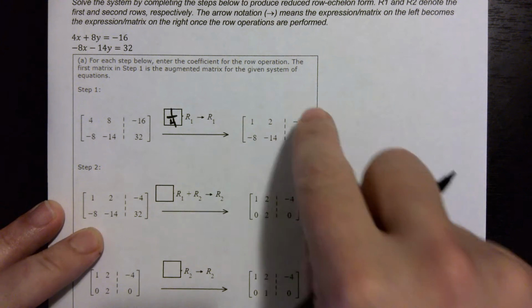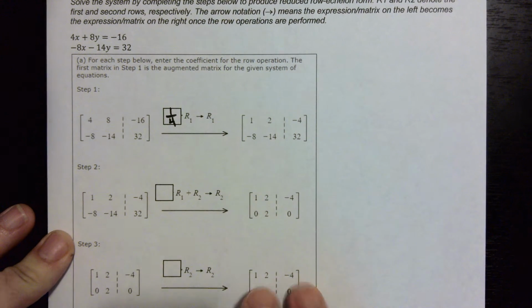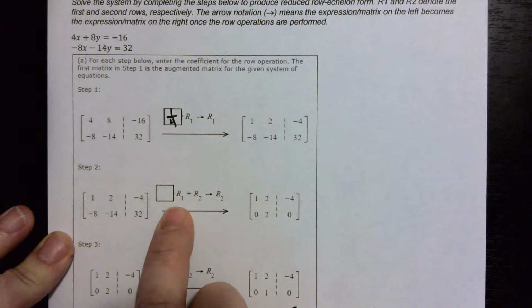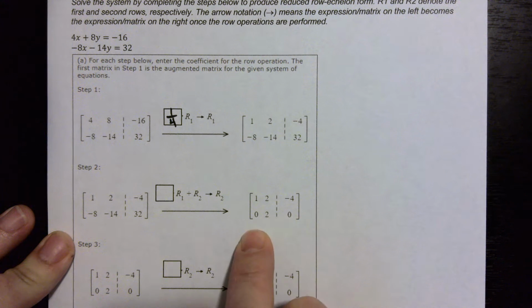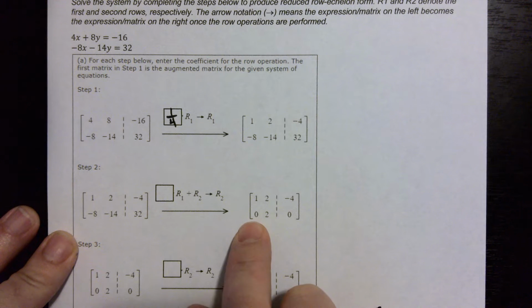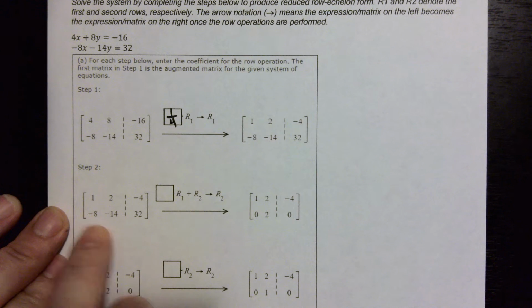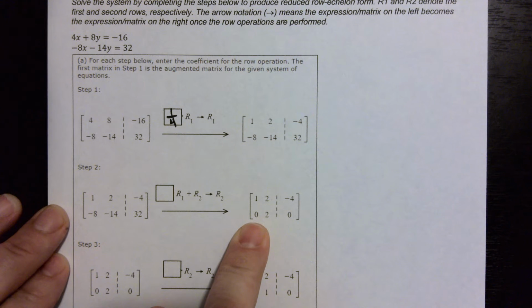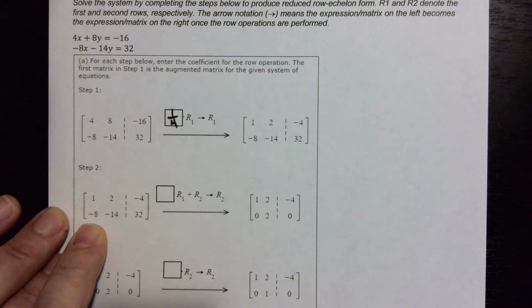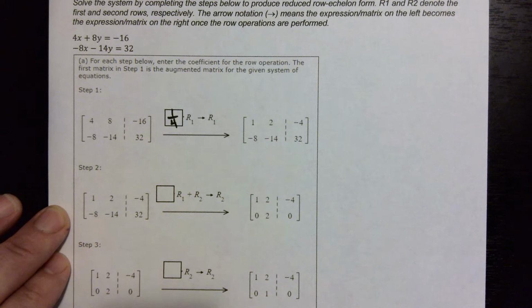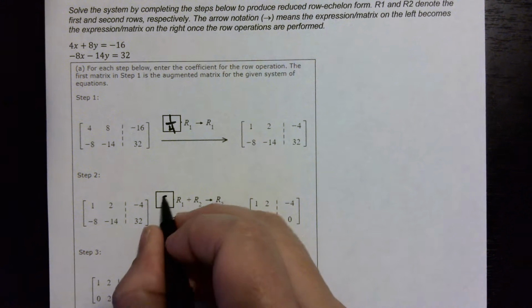Okay, so drop down to the next step. It says, okay, well now you're here. What did you multiply R1 by such that when you added it to R2, it gave you this? Okay, so the main thing we need to look at is we got a 0 here. So we multiplied R1 by something and added it and made this turn into a 0. What number would that be? Well, this is a -8. Right? So we would need to multiply by something that would cancel that term out. So that's going to be a +8.